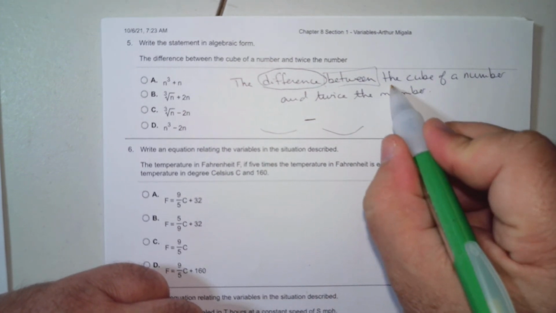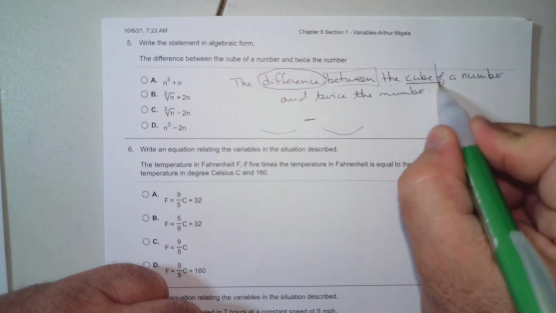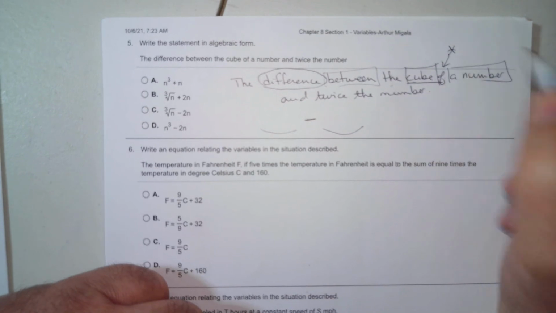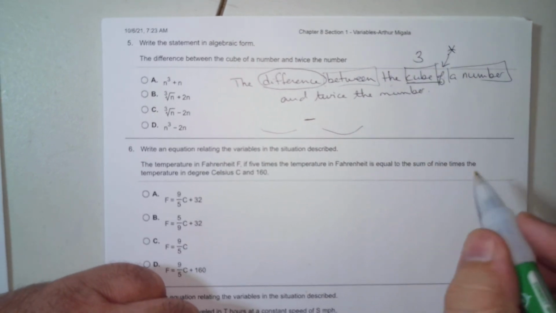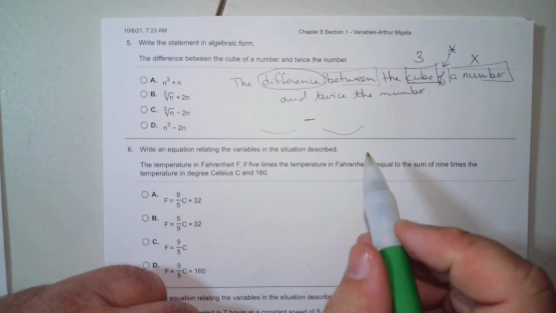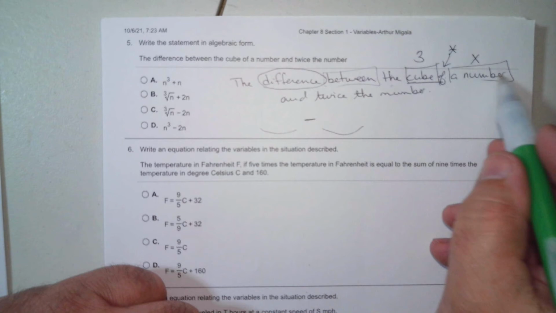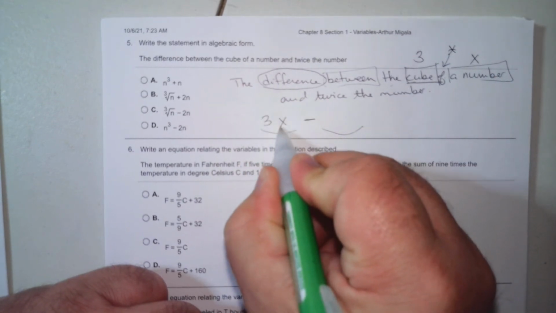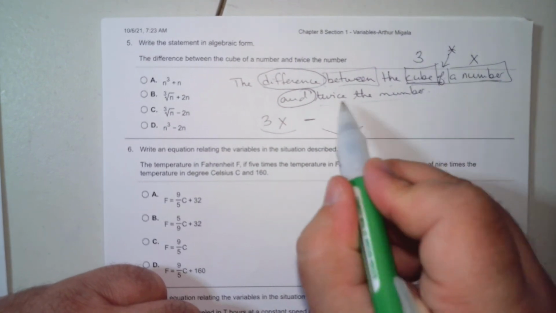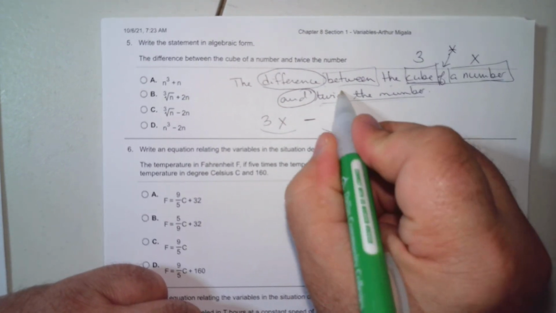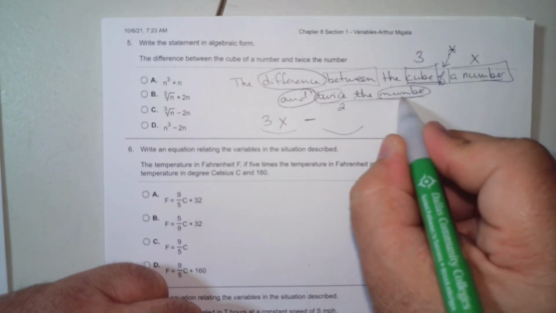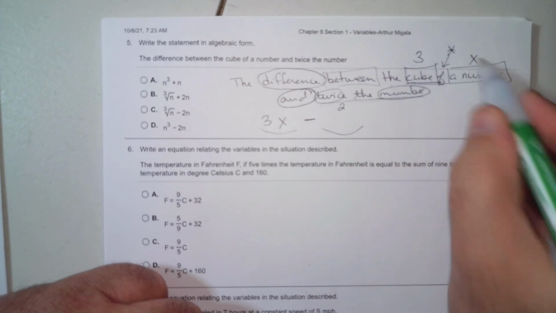The first one they're going to define is the cube of. Remember, what does of mean? Multiply. Cube is 3. A number is x. So the difference between the cube of a number and now we define the second number. This defines the first number. This defines the second number. Twice means 2. The number. It's the same as this one. So it's x.